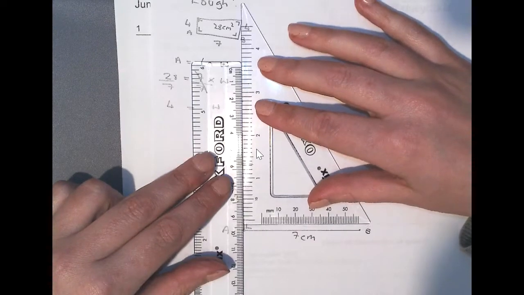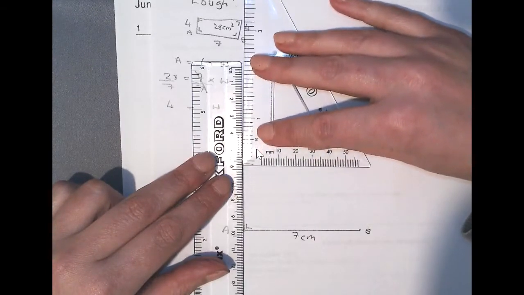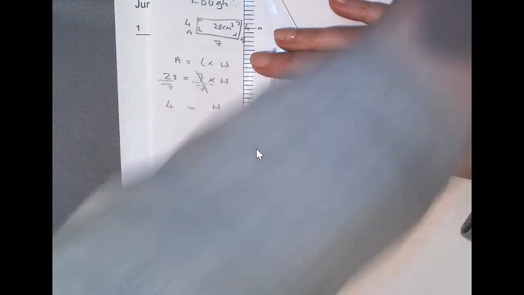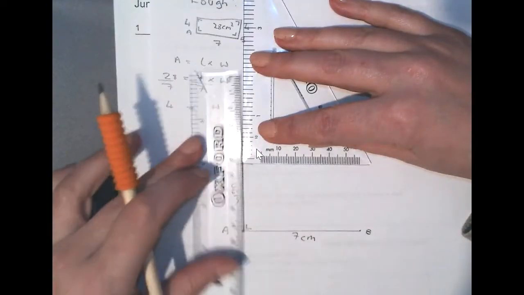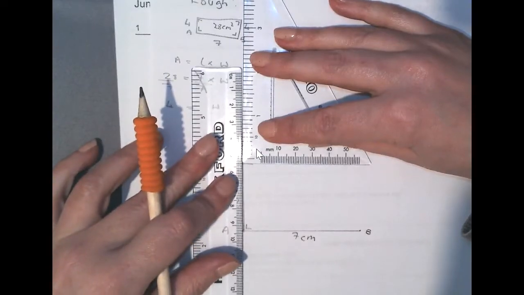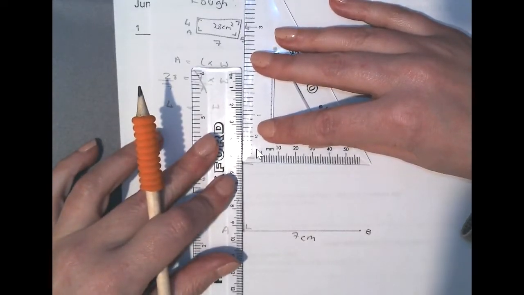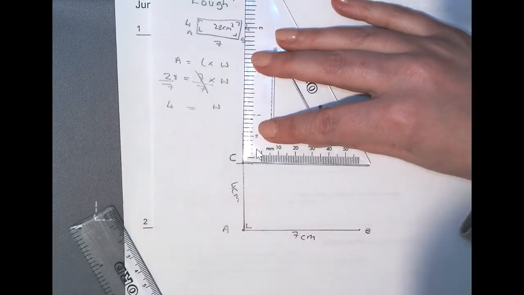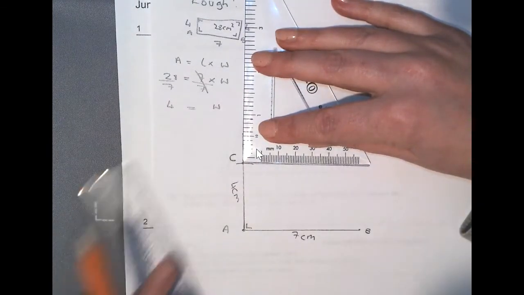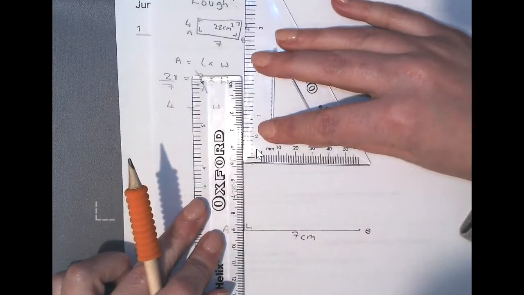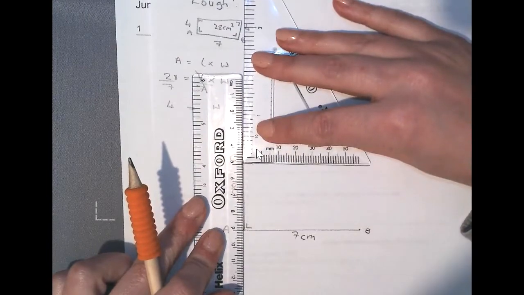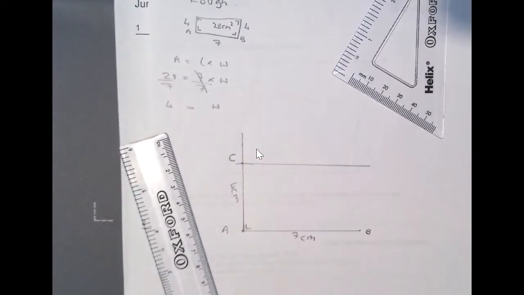Slide it up until the corner of it is at C. As such, I'm just going to slide it up another notch so that I can draw a line there through C. Draw the line there through C. And that is fully parallel to the line AB down the bottom. Okay, they are parallel. I hope that makes sense.